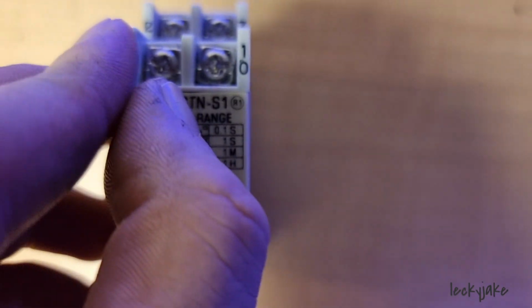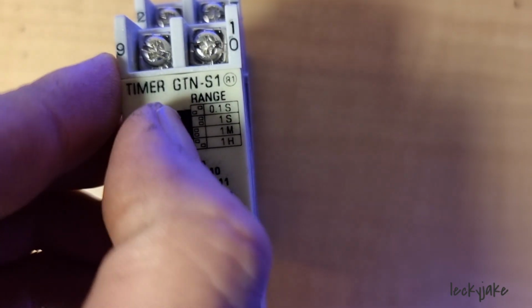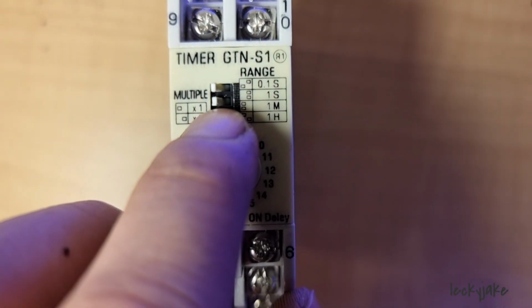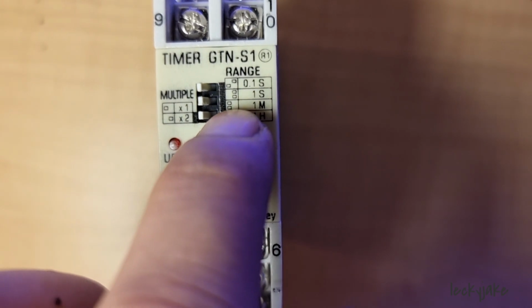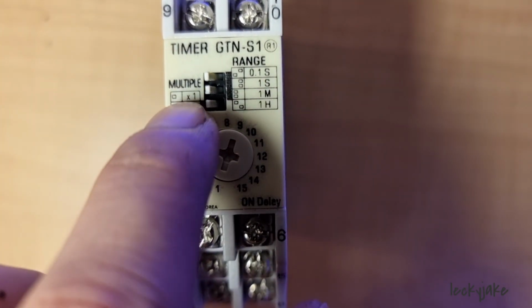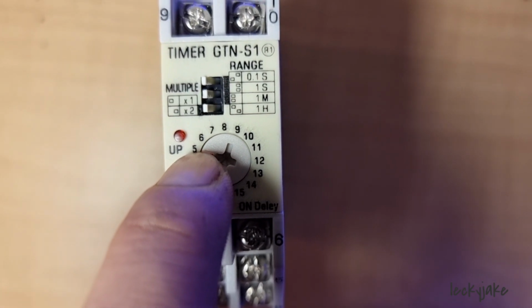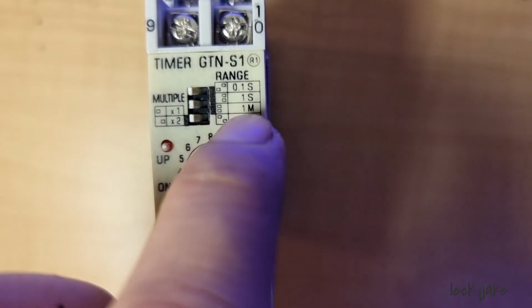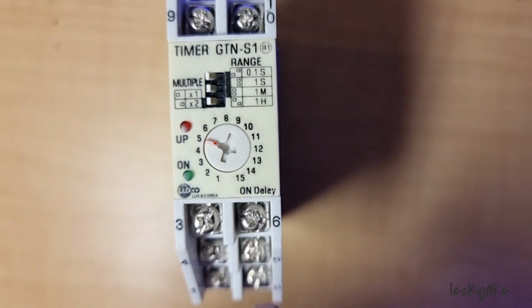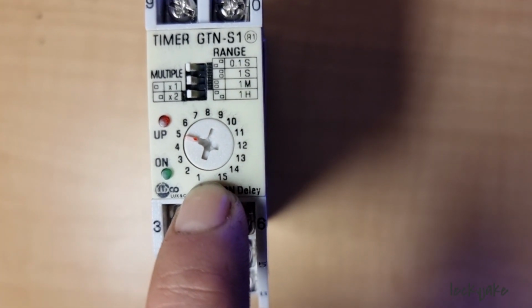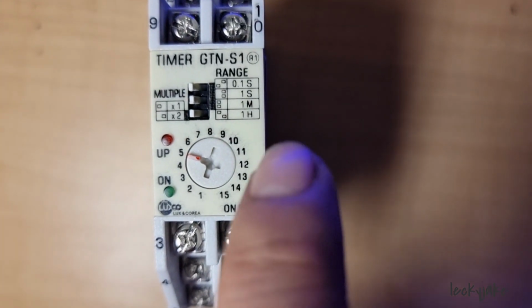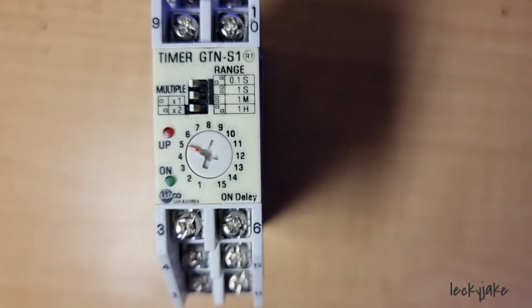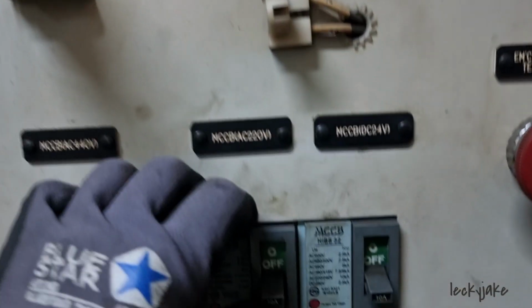But if the first two dip switches are on this setting, instead of 1 second, it means 1 minute because of that position, and then multiplied by 1. So this is 5 multiplied by 1, which is 5 at a setting of minutes. So the on delay will be activated after 5 minutes. Of course, during testing we will just use the setting of seconds. Now let's activate the light bulb.